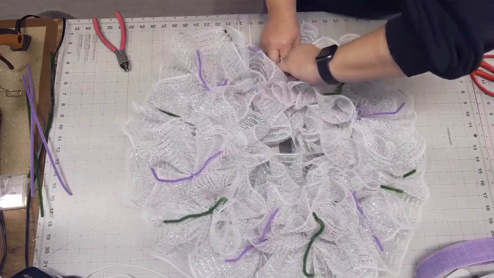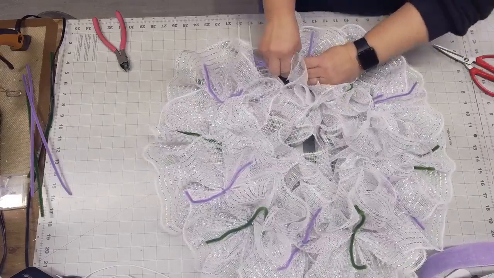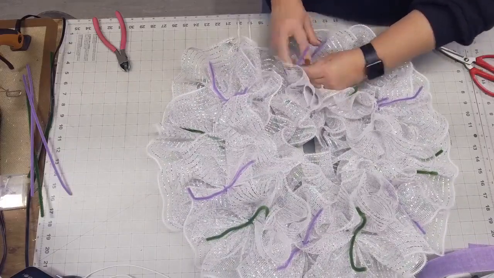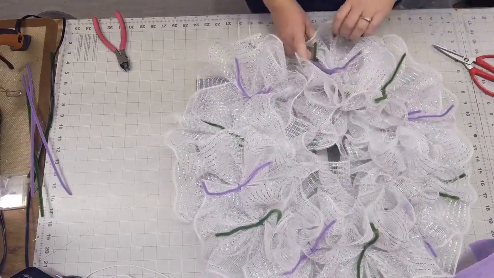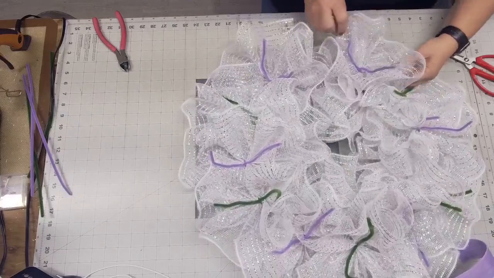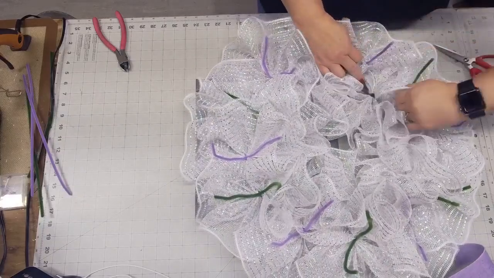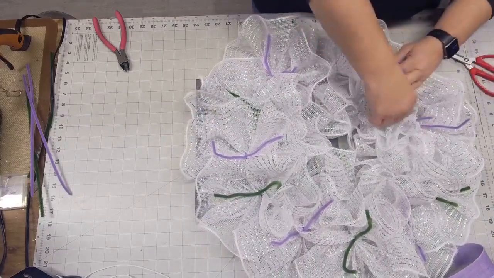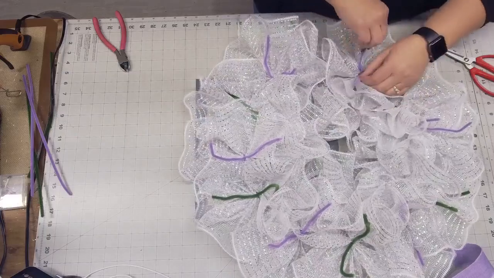Okay, that one goes right in. Nice and tight. I just do 2 twists. Gonna make sure that's pulled back. That is pulled over.